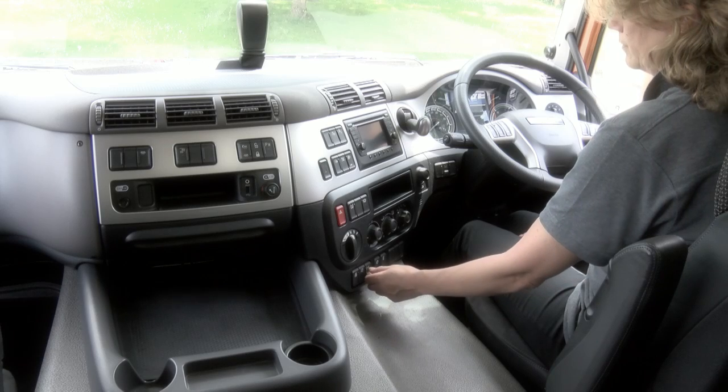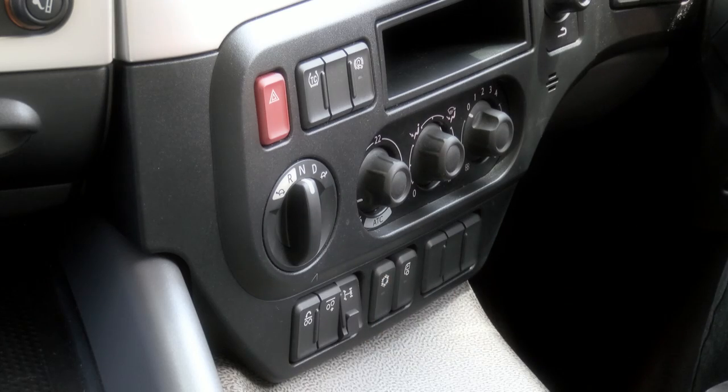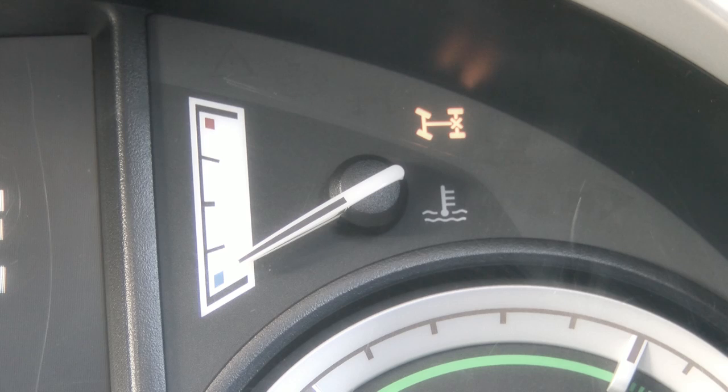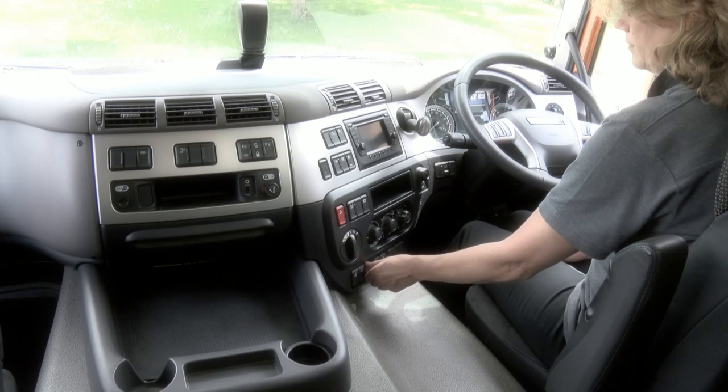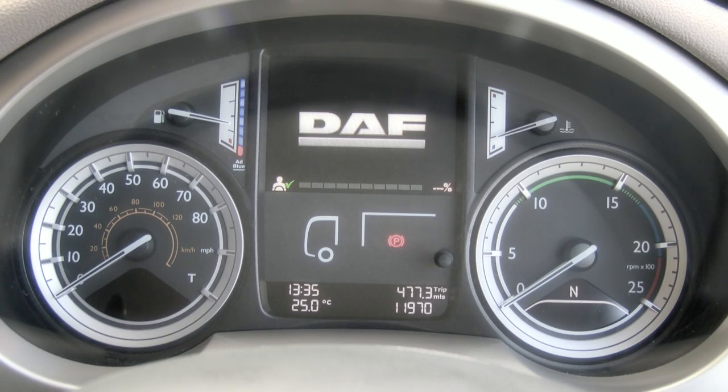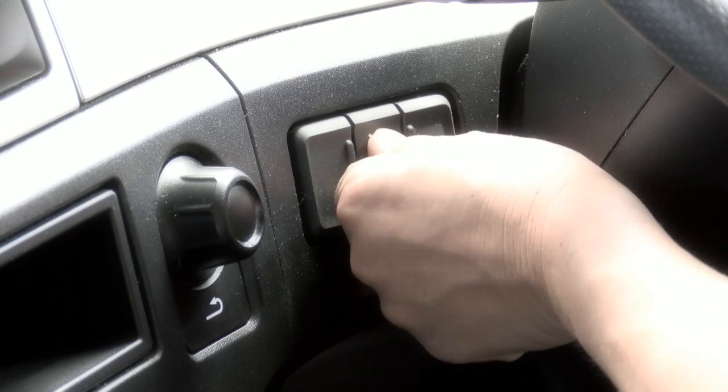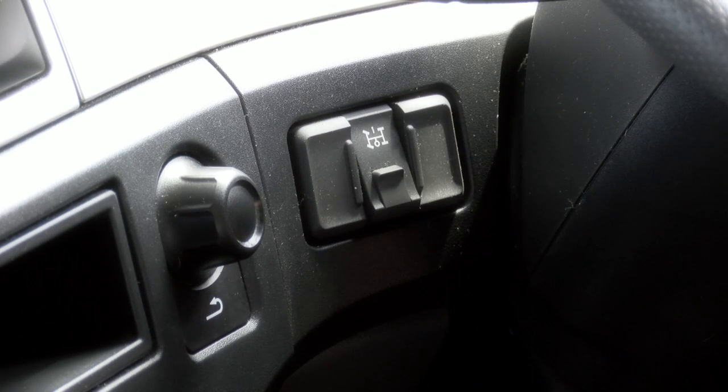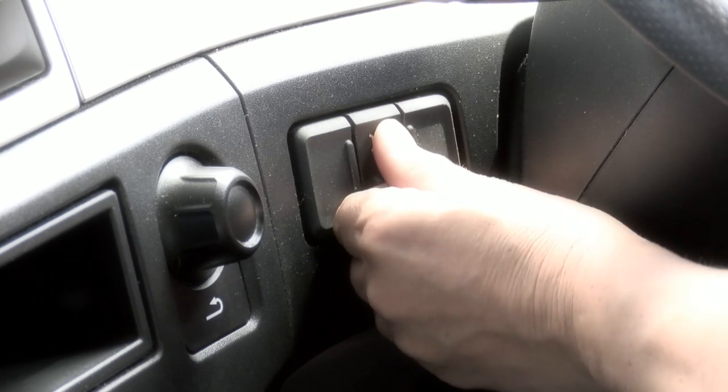Here you have the diff lock, which has a thumb guard on it for safety reasons. The diff lock should only be engaged when the vehicle is stationary and in neutral. The PTO here can be either engine or gearbox driven. There are programmable features which allow the PTO to remain engaged or not whilst in drive depending on your operation.